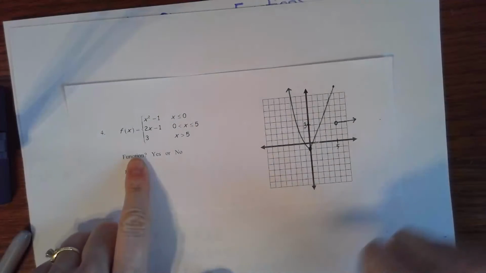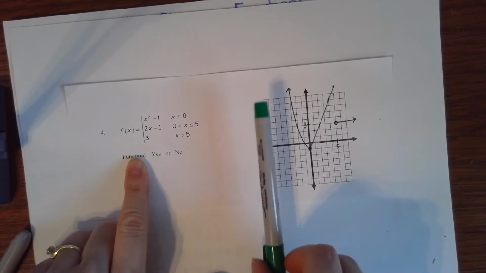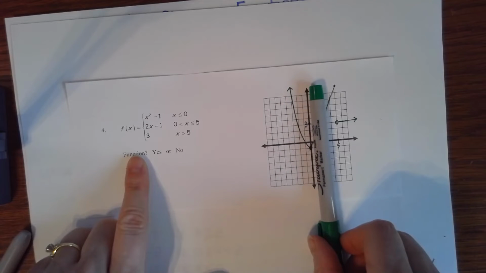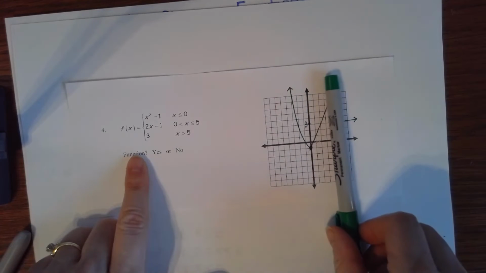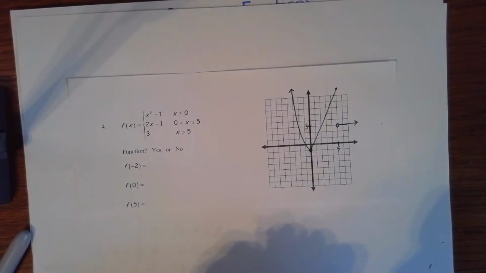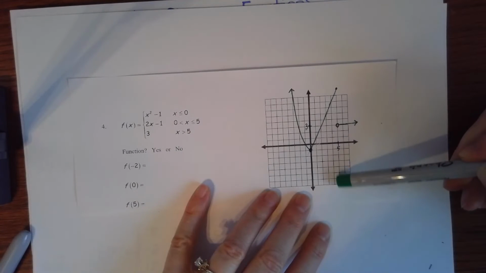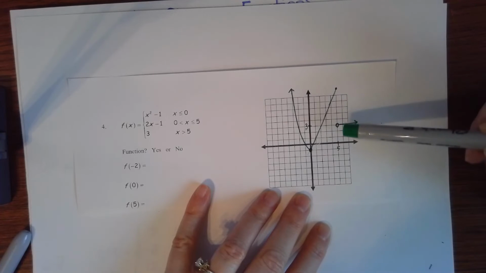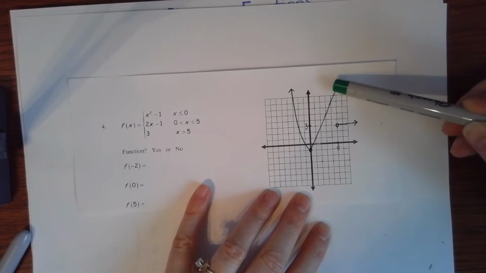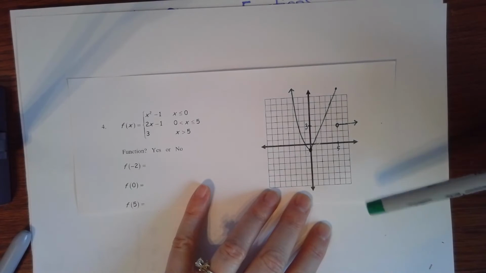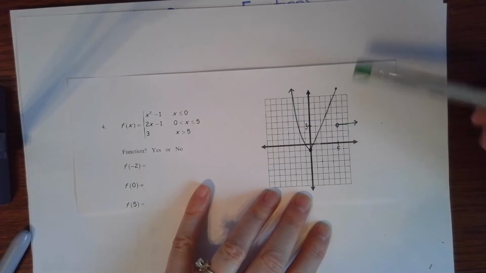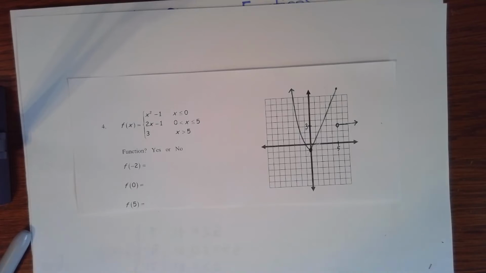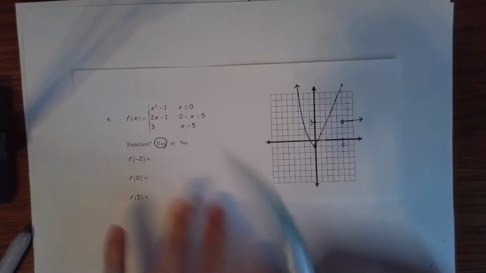So, is this actually a function? So I could put a vertical line. The vertical line only touches the graph once, even here. Notice if I were to draw a vertical line through x equals 5, it's only touching it once because this is a hole. It touches it here, but it does not touch it down here. So it touches it on this line, but not on this horizontal line. So it is indeed a function.